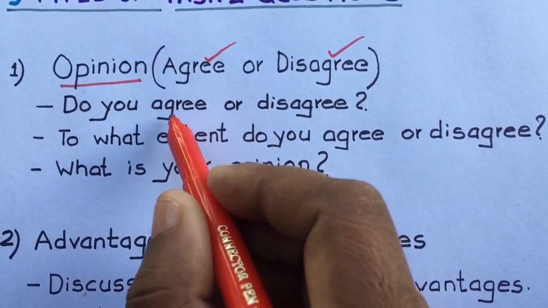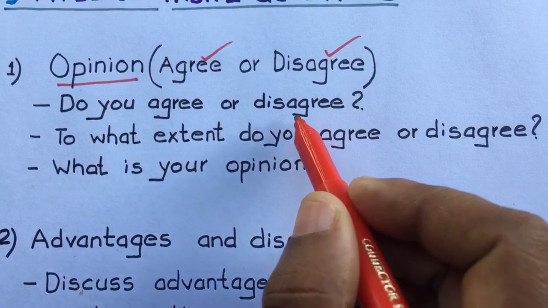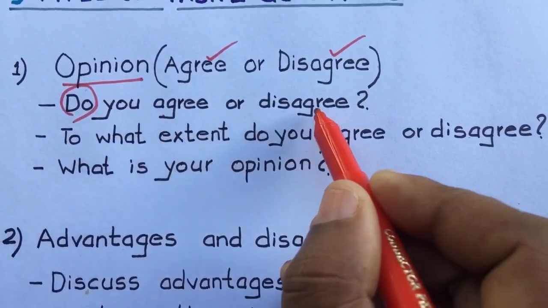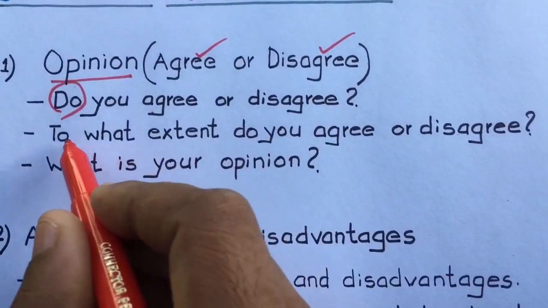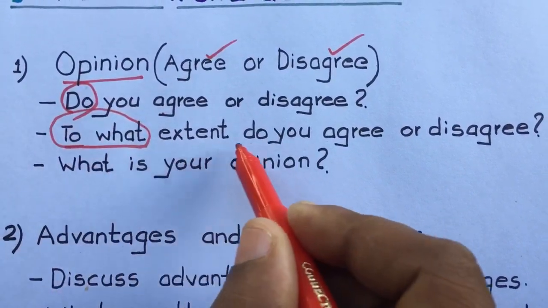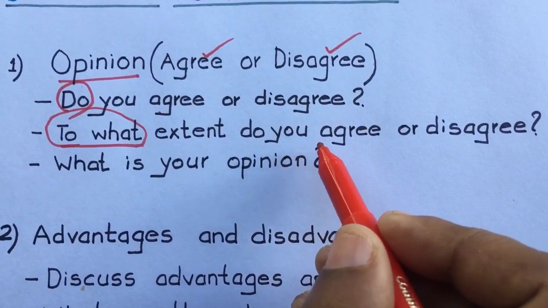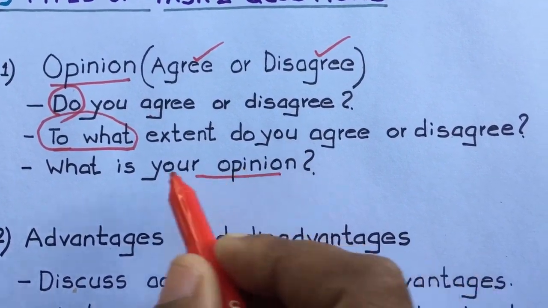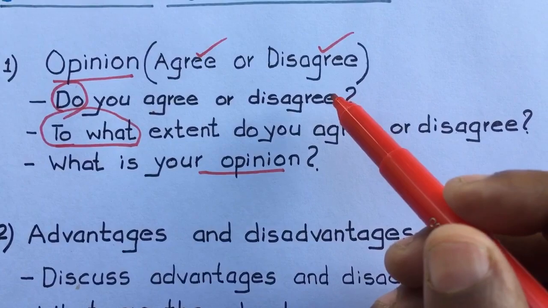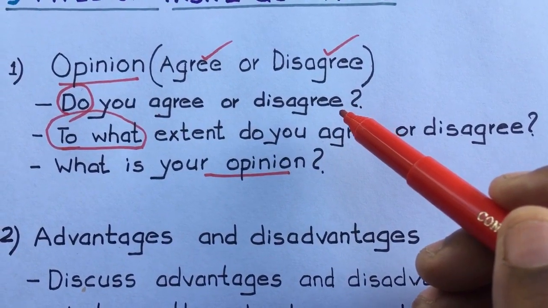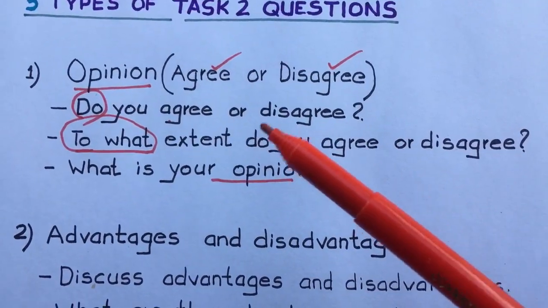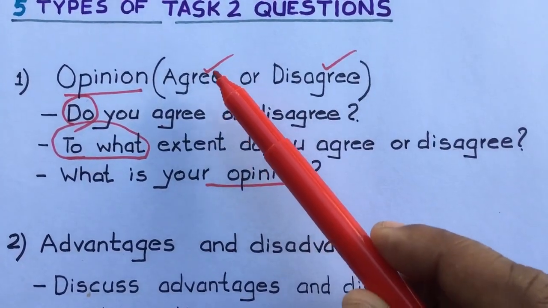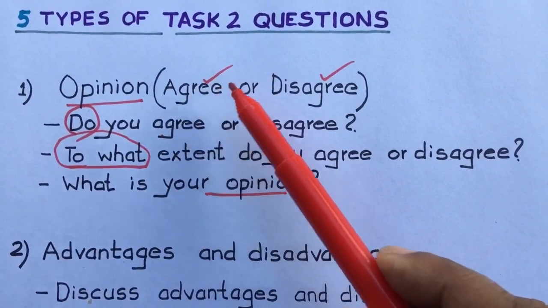Or sometimes the question is asked, do you agree or disagree? Or to what extent? This question you always have to keep in mind because most people are confused over this aspect. And what is your opinion? So when you get a question like agree or disagree, you always have to stick to either agree or disagree.